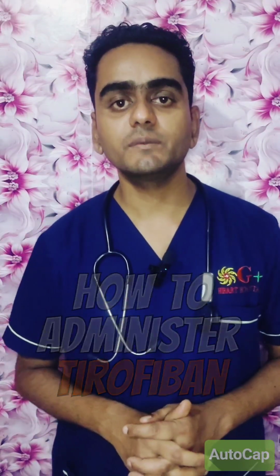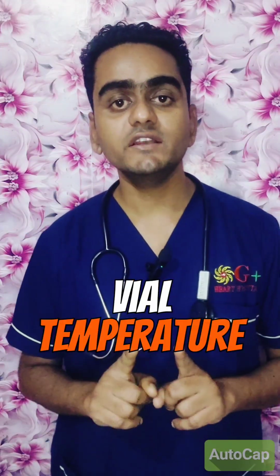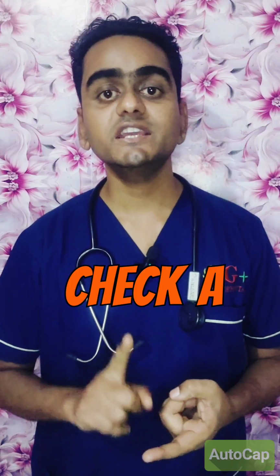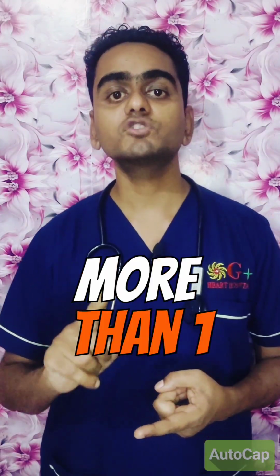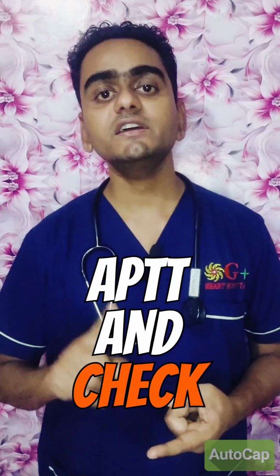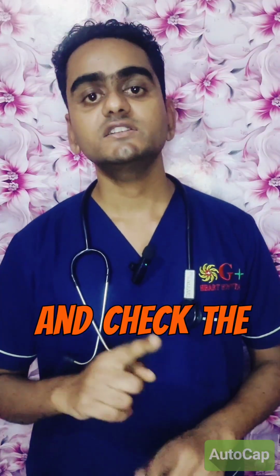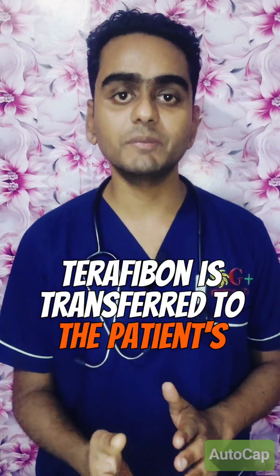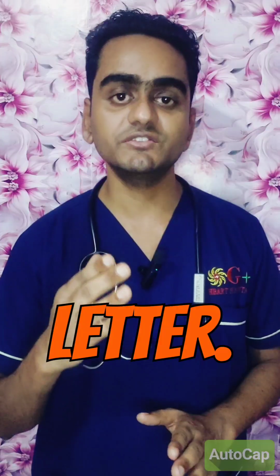How to administer tirofiban? Before administration, check the vial temperature and always give by syringe pump. Check baseline CBC data. Platelet count should be more than 1 lakh. Check BT, CT, PT/INR, APTT, check that the IV line is secure, and check the patient's history, the indication for tirofiban, the dose and the prescription.